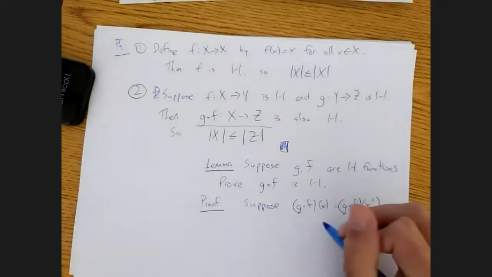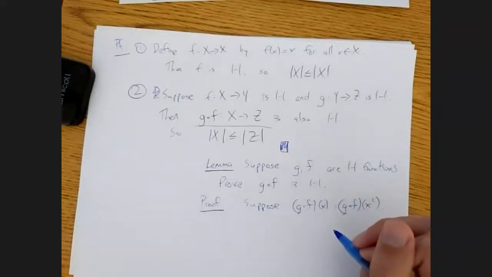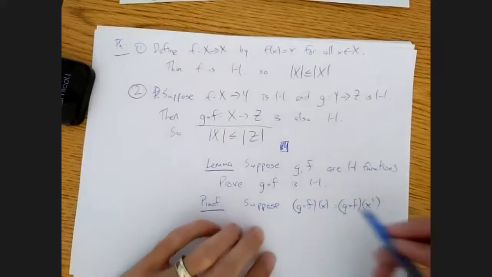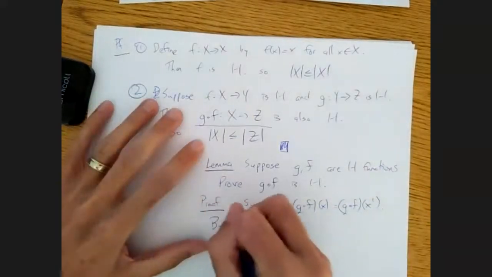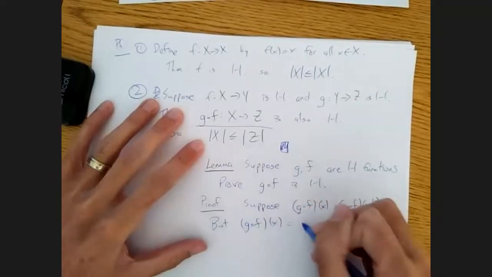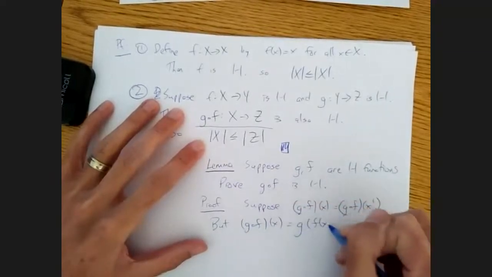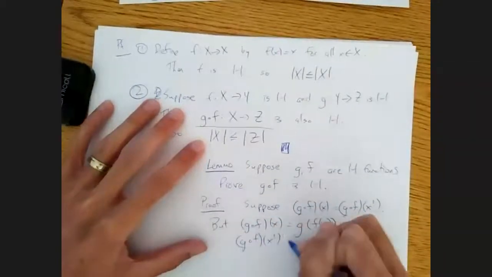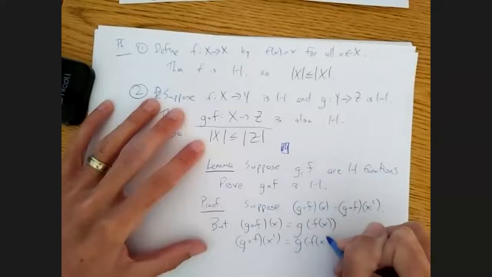Now, our theorem about g of f says, but g of f of x, that's just g of f of x, and g of f of x prime, that's just g of f of x prime.